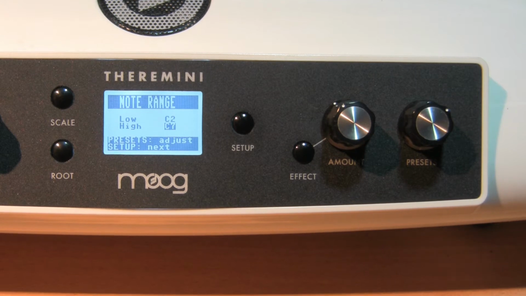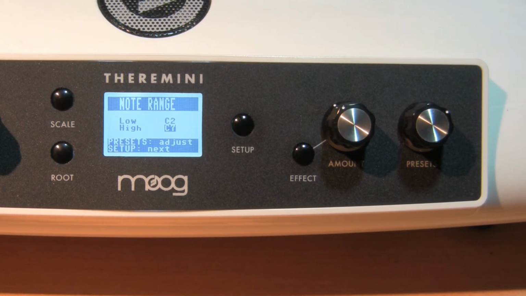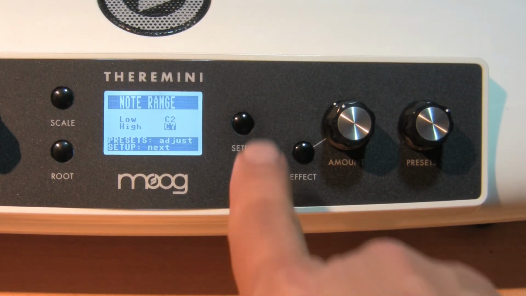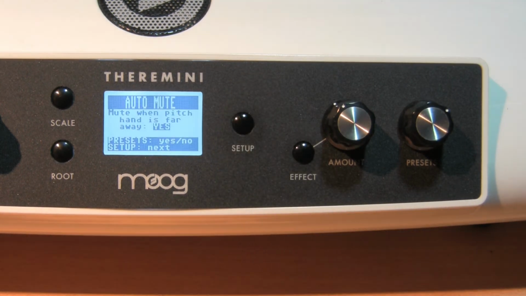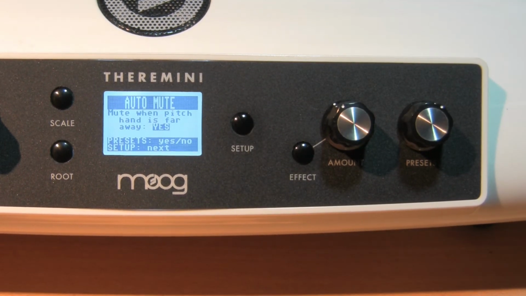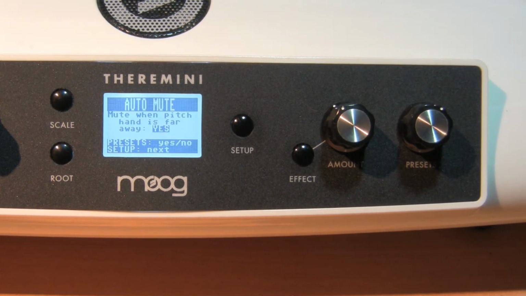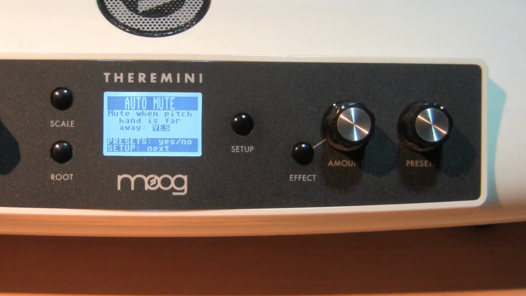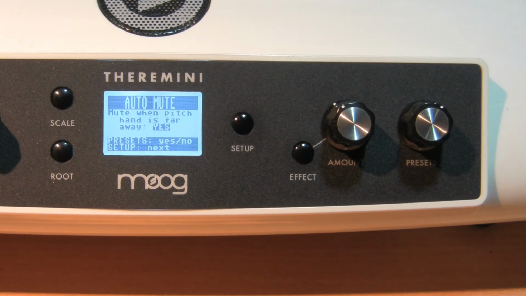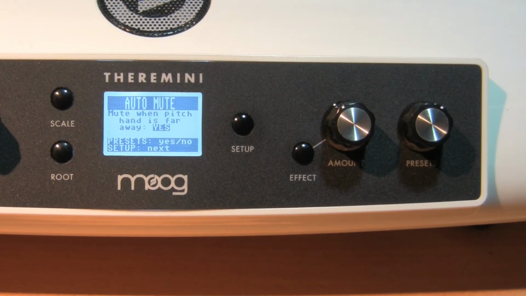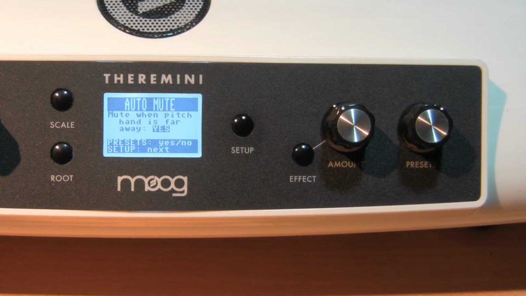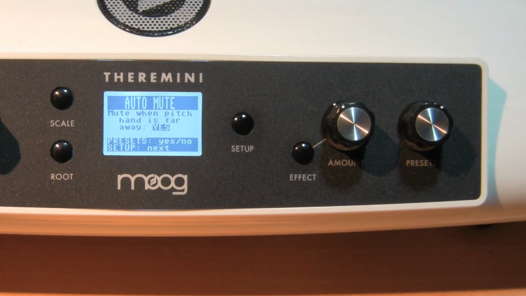Now, to get to the next preset, Setup button, and we're on auto mute. Auto mute means exactly what the on-screen prompt says it does. Mute when your pitch hand is far away. I keep it set at yes. This constrains the sound of your Theremin. The minute your hand moves outside the control space range that you set up during initial calibration, the Theremin will be quiet.